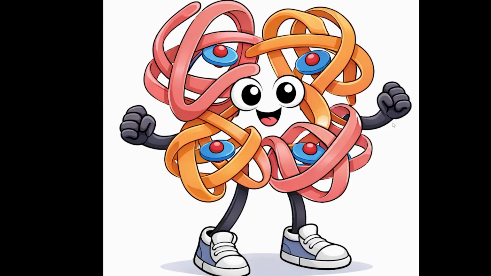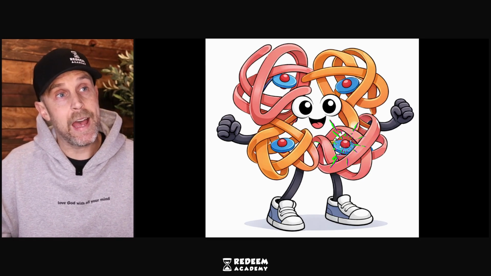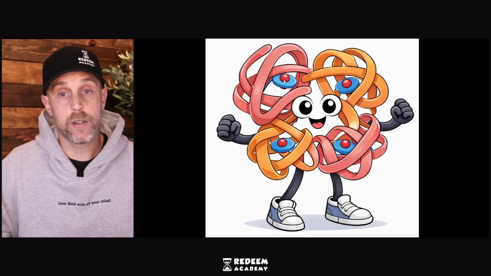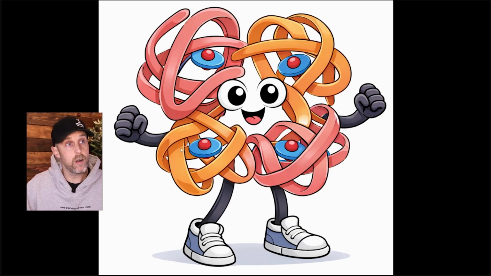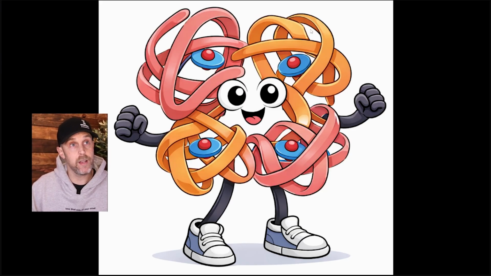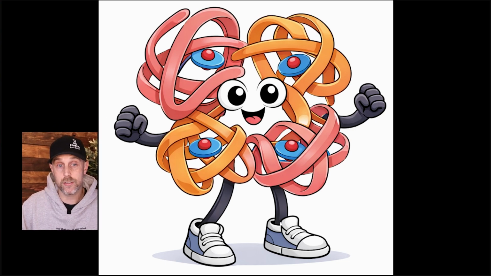Here's my cartoon version of hemoglobin. He looks a little friendlier. He's got 4 iron atoms inside of him, and those are for grabbing on to oxygen. And all those ribbons are actually the protein himself, and his arms and legs and face, they don't actually exist. This is just the friendly cartoon version.